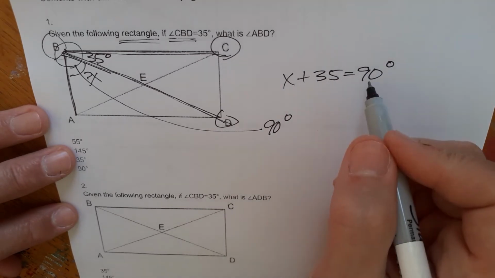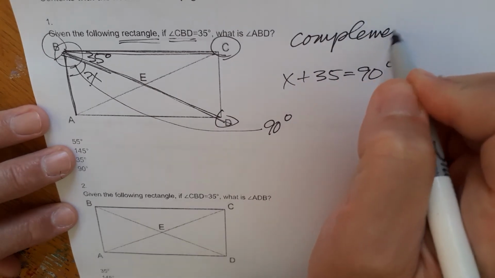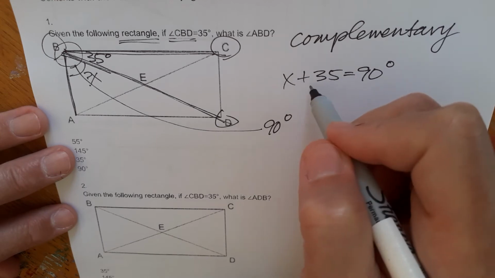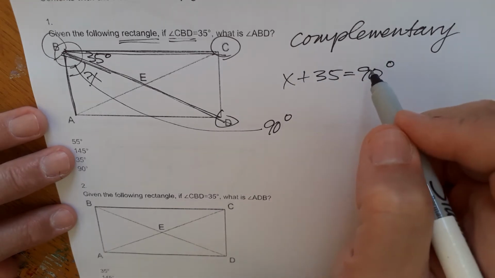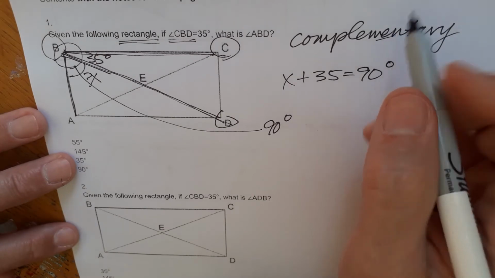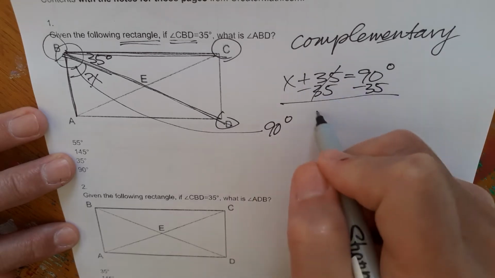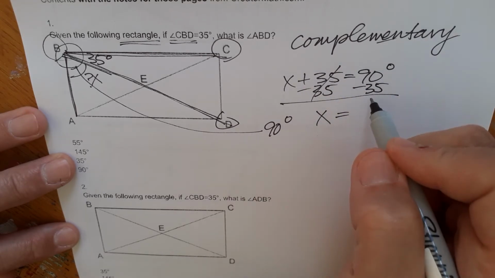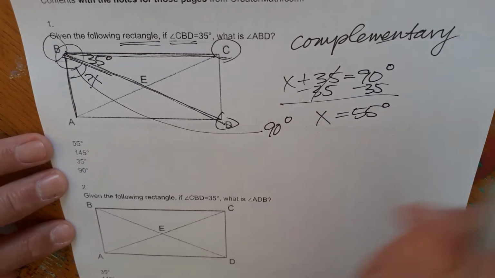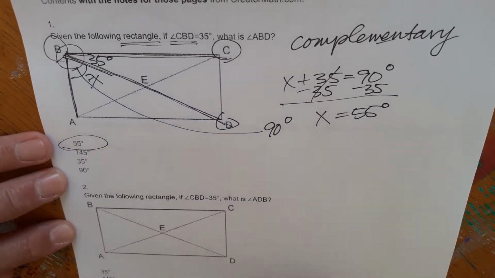All right, and this is a complementary relationship, by the way. Complementary angles are two or more angles that sum to 90 degrees. So if we subtract 35 from both sides, all we need to do is take 90 minus 35, and that would be 55 degrees right here. So we mark 55. This one's got to be 55 because 55 plus 35 equals 90.